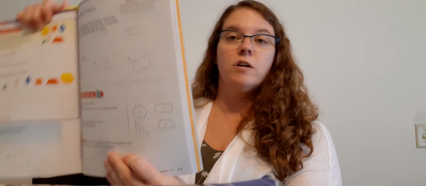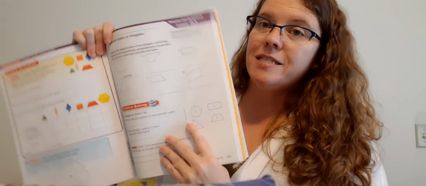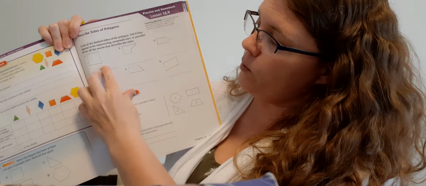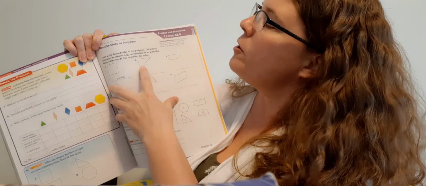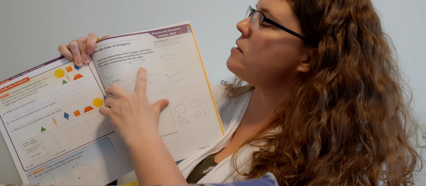Let's look at page 719. All right, the top says, look at the dashed lines, the dashed sides of the polygon. Tell if they appear to be intersecting, perpendicular, or parallel. Write all the words that describe the sides. All right, so you're only looking at the dotted sides. So for number 1, they only want you to look at these 2 lines right here, and they tell you they're parallel. For number 2, they only want you to look at this line and this line.